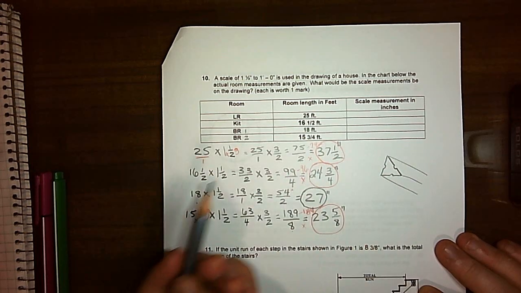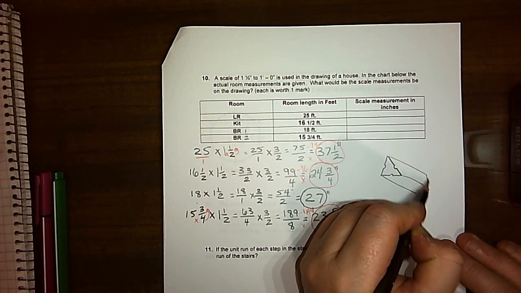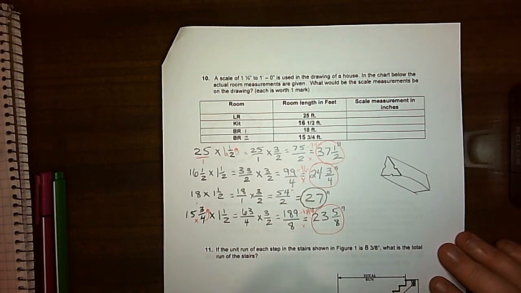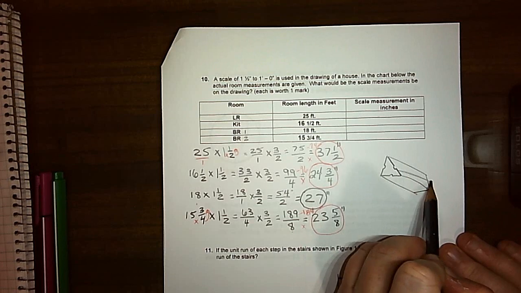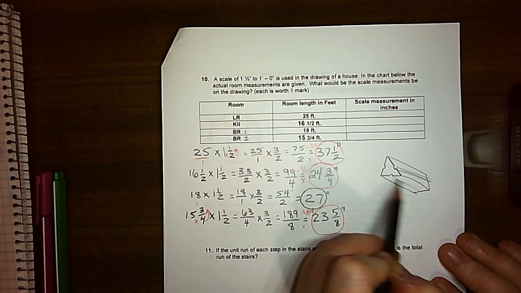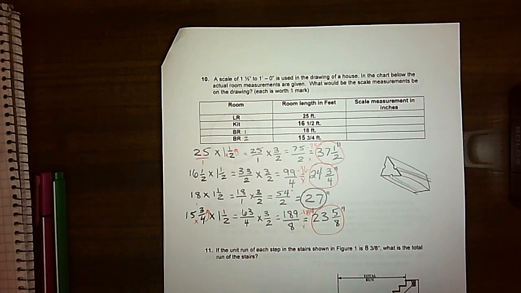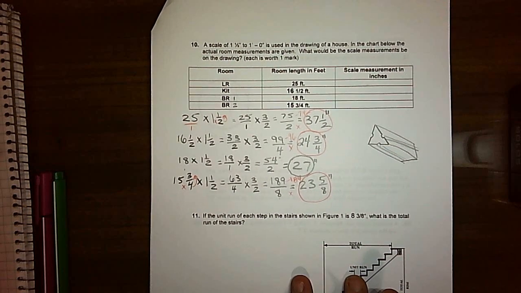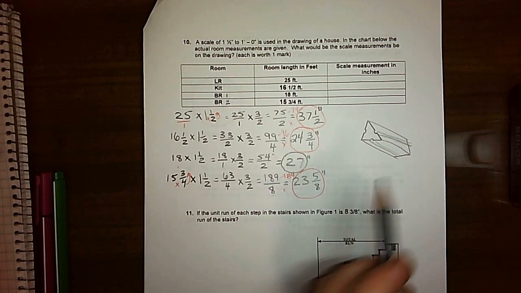Yep. That's them. Those are scales. I got confused by that ruler. It takes a minute or two to learn it, but it is quite handy. I use this a lot.